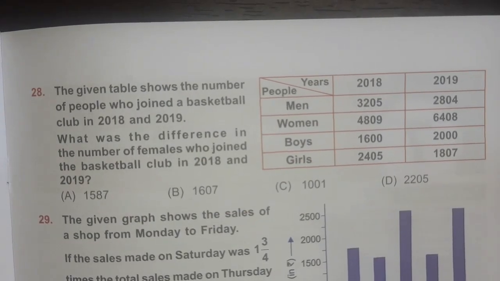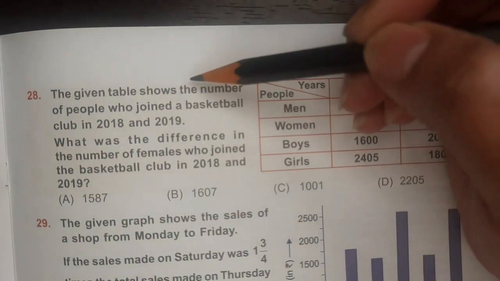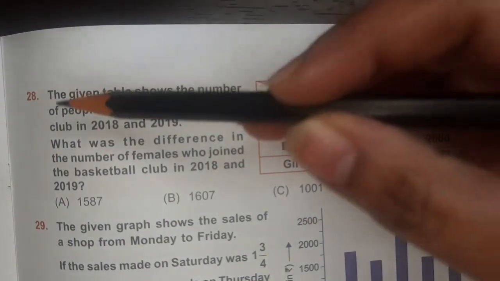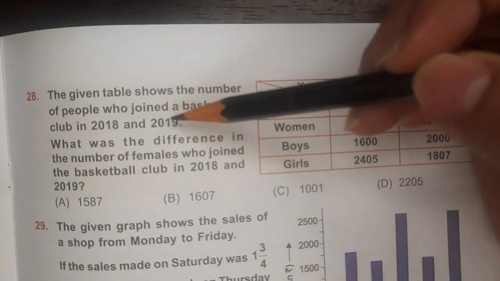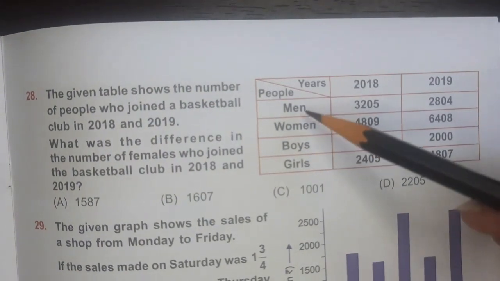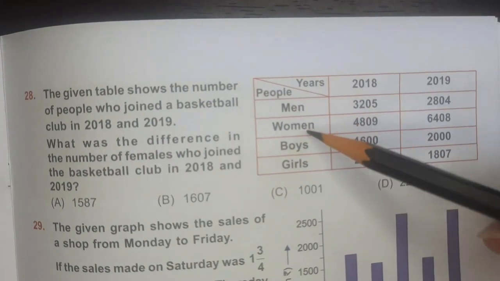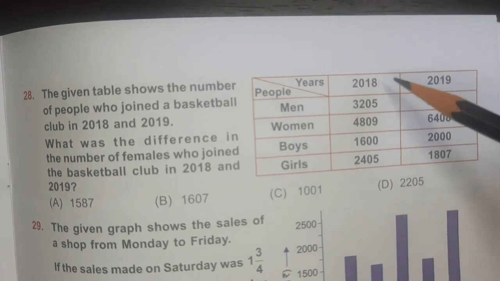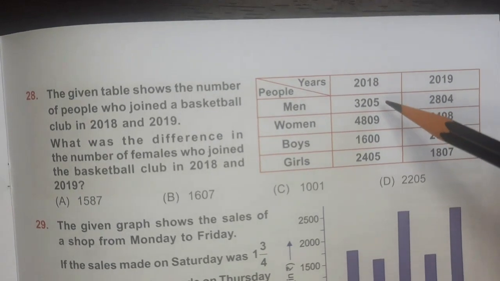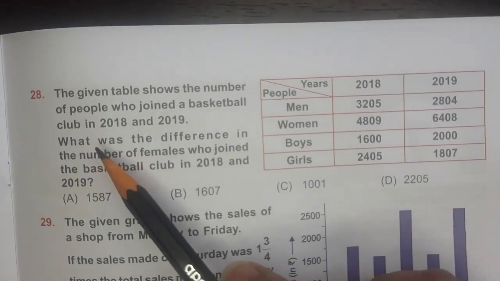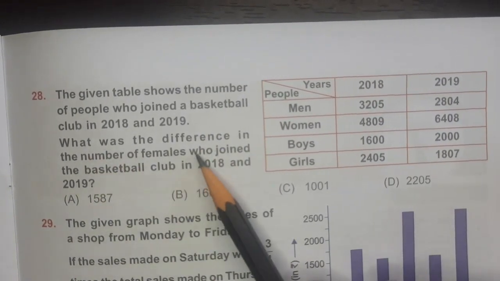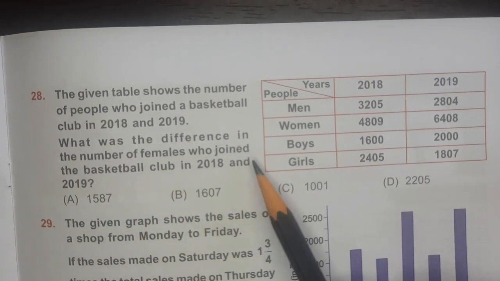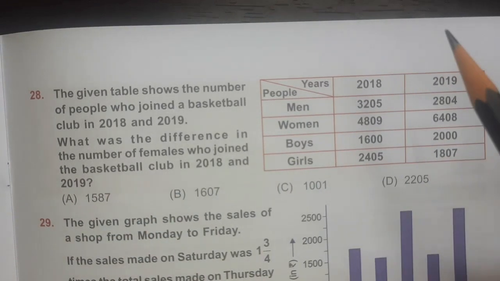Next question, question number 28. The given table shows the number of people who joined a basketball club in 2018 and 2019. Number of people, right? Men, women, boys, and girls. Years 2018 and 2019. And these are the numbers. Okay. What was the difference in number of females who joined the basketball club in 2018 and 2019?